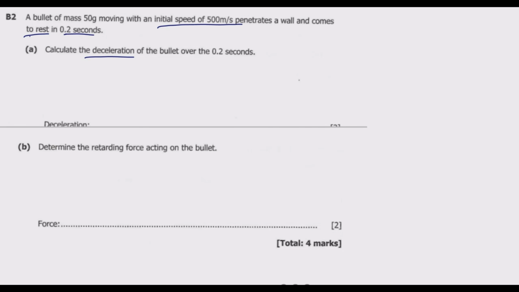We know that acceleration is given by final velocity minus initial velocity over time, and this time is the interval within that period we are calculating acceleration. Since deceleration is the opposite of acceleration, we can use the acceleration formula. The final velocity is 0, coming to rest, minus the initial velocity of 500 meters per second, over the time, which is 0.2 seconds.